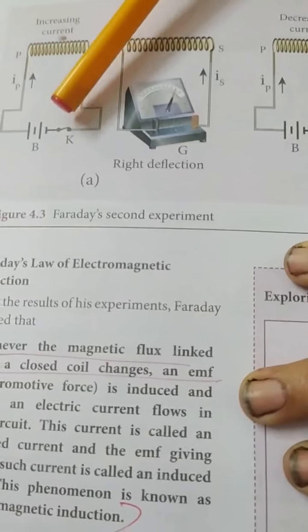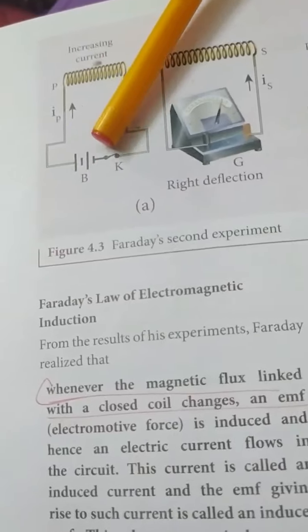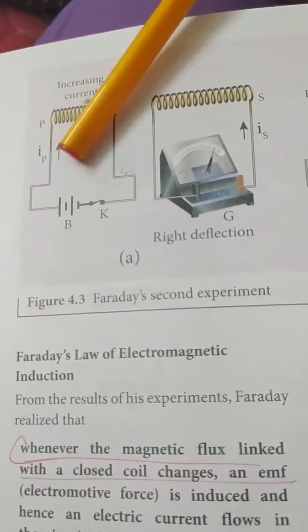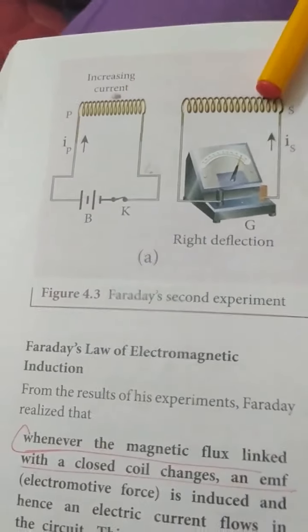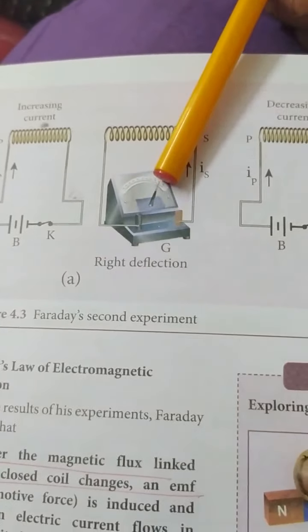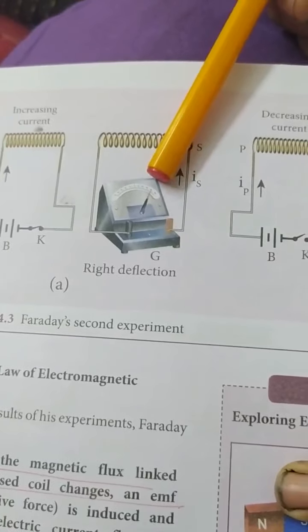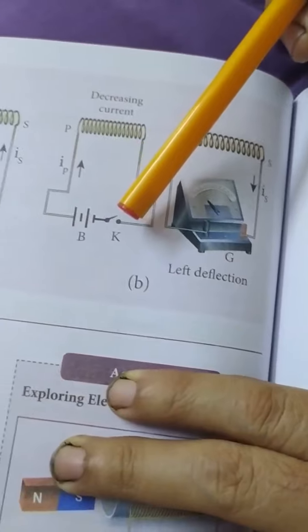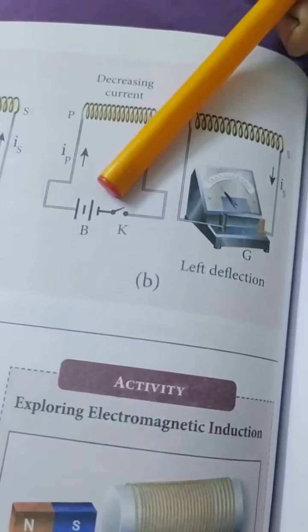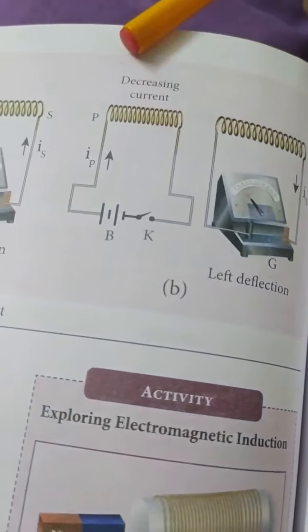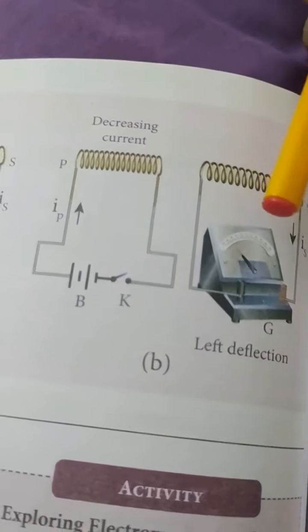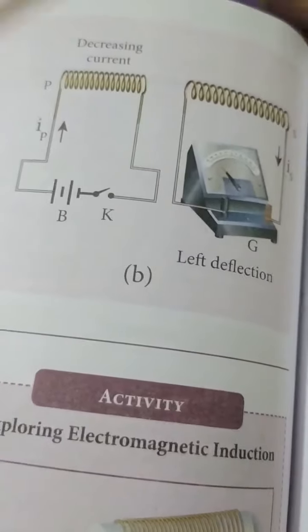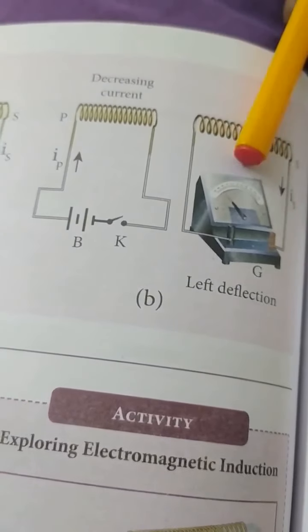Now when you see the key is closed. So when the key is closed, the current will increase. When the current increases, there is EMF induced, and here it is shown by the deflection. And when you see this diagram, the switch is now in the off condition, that is, the switch is opened. So the current in the coil decreases, and so the deflection will be in the opposite direction. So either by increasing current or by decreasing current, you can get an EMF.